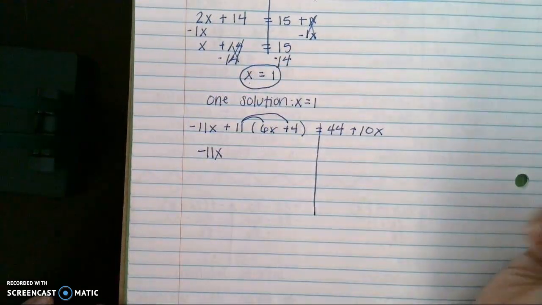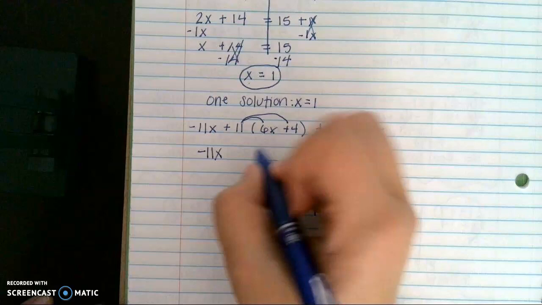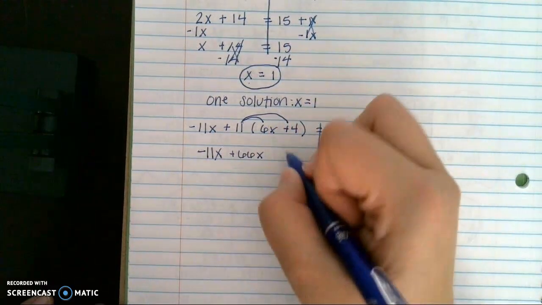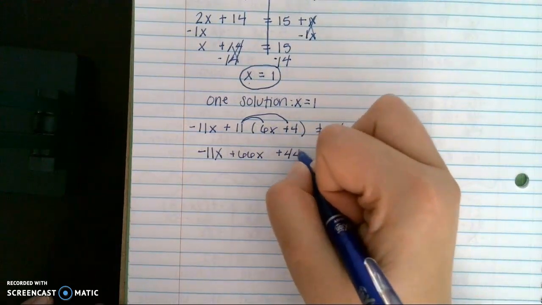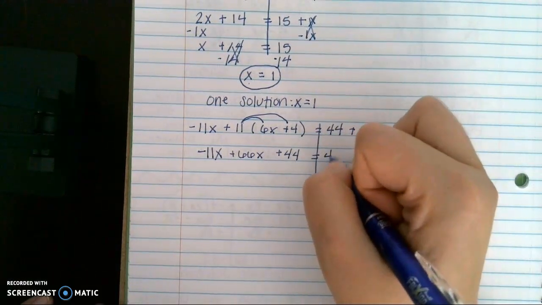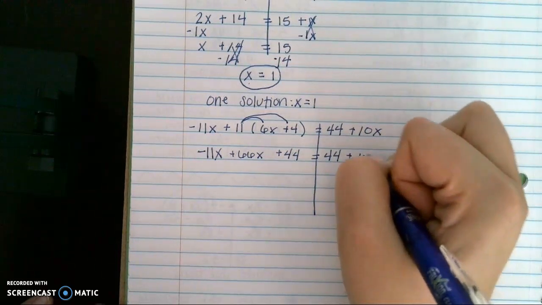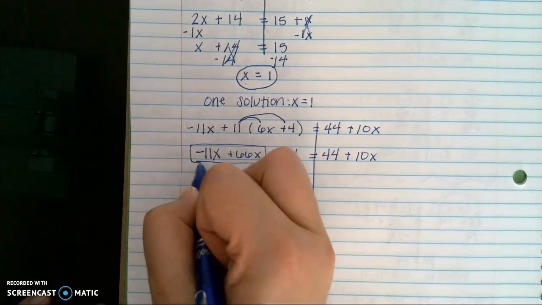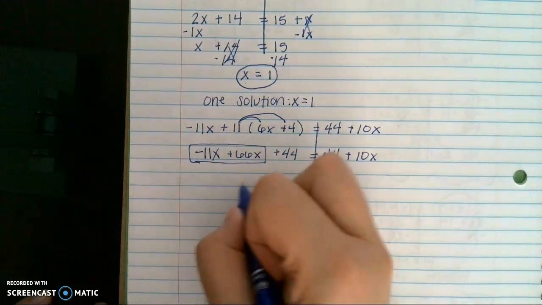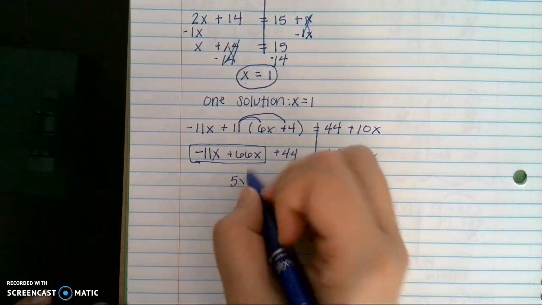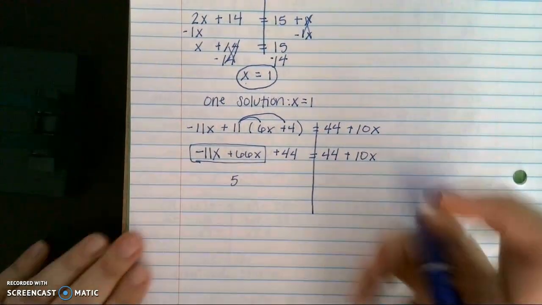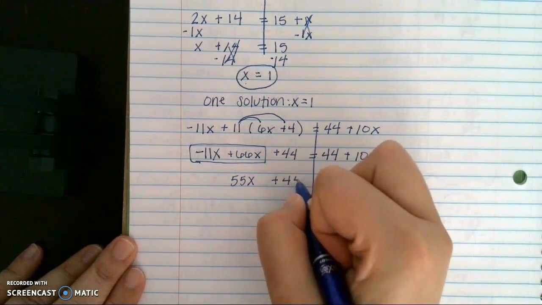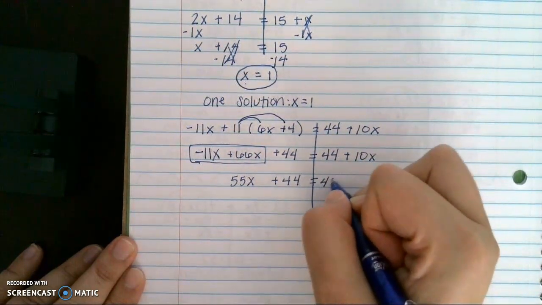Bring down that negative 11x. 11 times 6x is 66x. 11 times 4 is 44 is equal to 44 plus 10x. Now I need to combine my like terms. Negative 11x plus 66x is 55x. Be careful. Plus 44 is equal to 44 plus 10x.